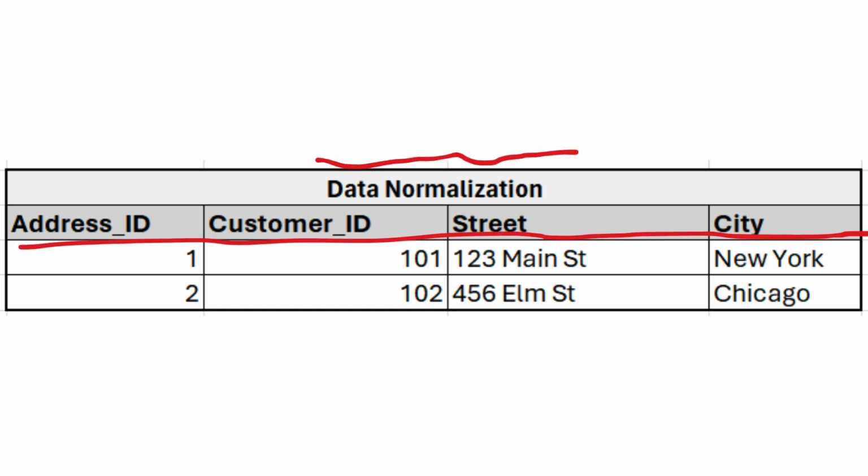It will have columns like address ID, customer ID, street, and city. The security benefits of normalization are that it prevents inconsistencies, so that there are no conflicting records across different tables. It minimizes unauthorized modifications, as all the data is updated in one place. And it improves database performance, as in a consistent database the queries and updates run faster.